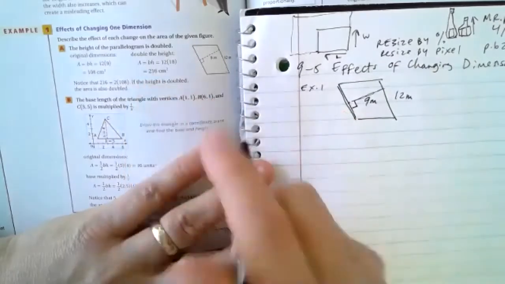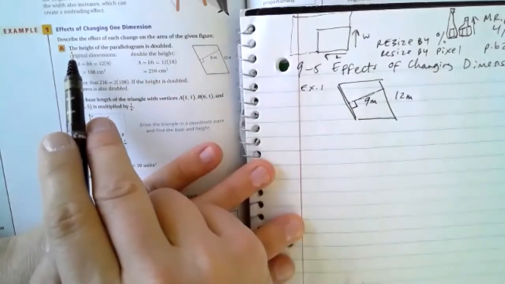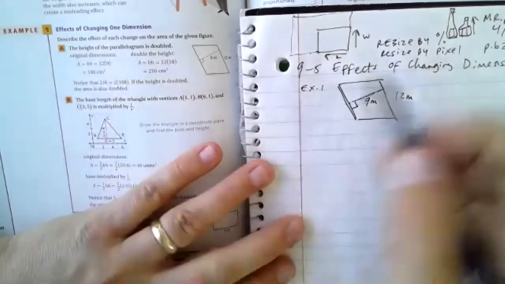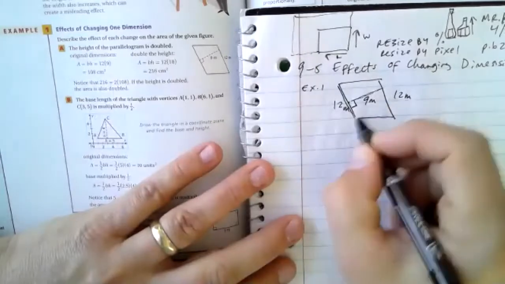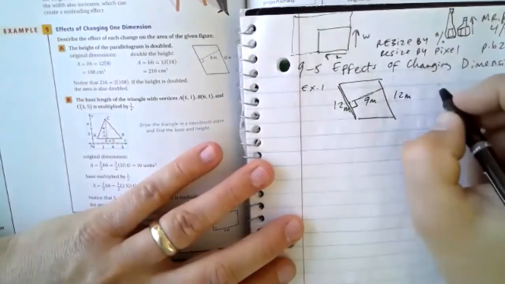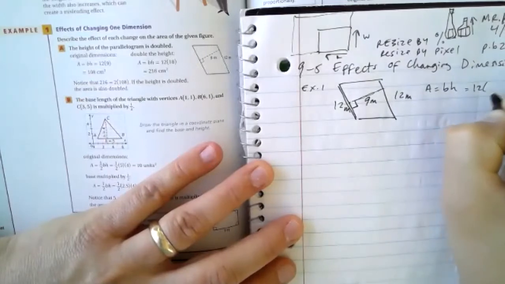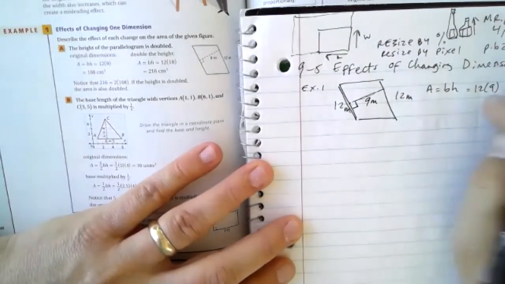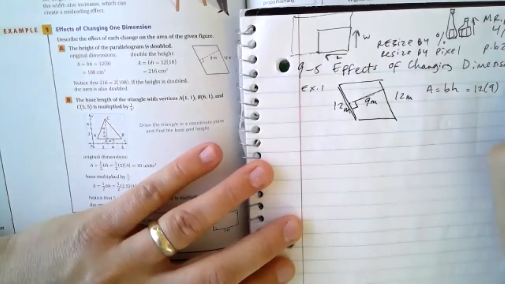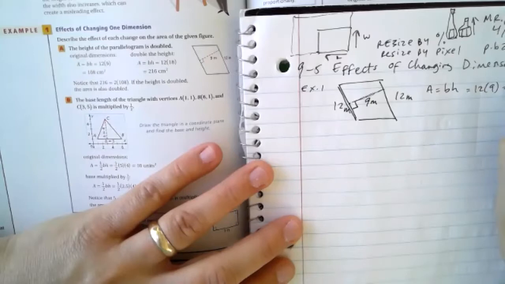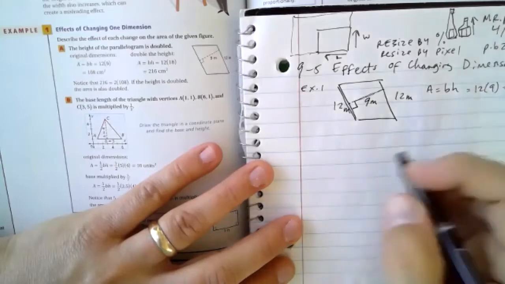Let's see what the problem says. It says the height of the parallelogram is doubled. So the original dimensions are a 12 by 9 rectangle. And so my area is base times height, 12 by 9. That's going to be 90 plus 18. That's 108 centimeters squared.